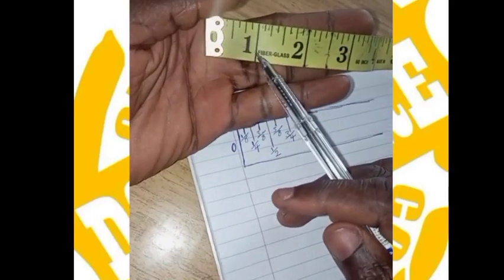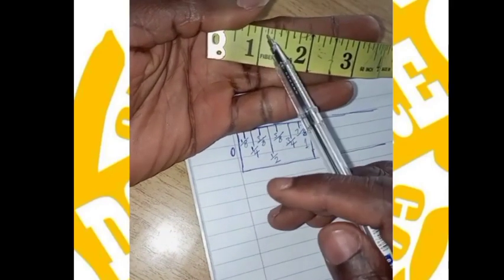If we want to continue from this our tape here, we have 1 inch.